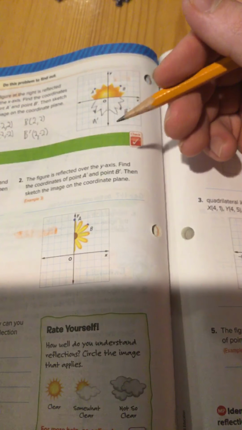It's just reflected over to the other side. It's congruent. All the lengths should be the same. All the angles should be the same. So that's what we have for this lesson.